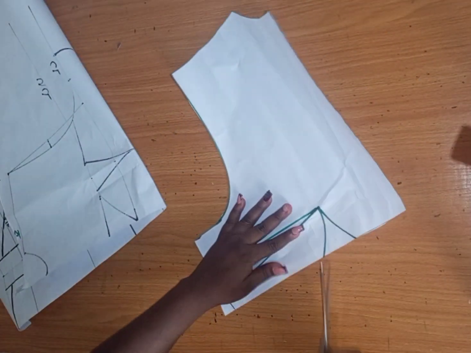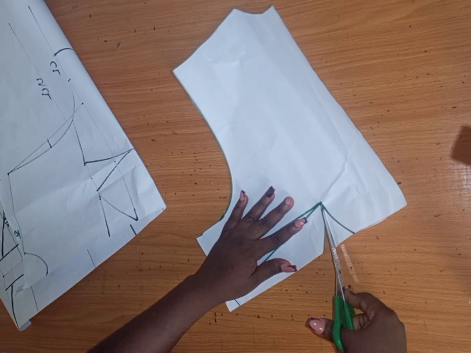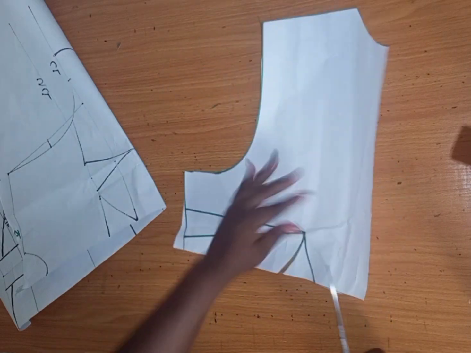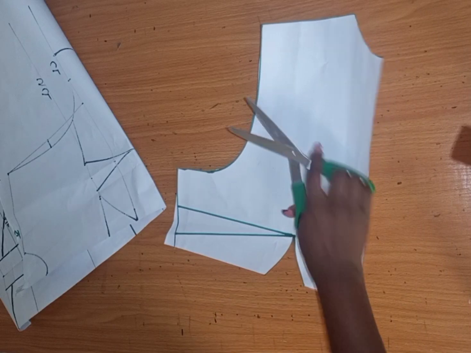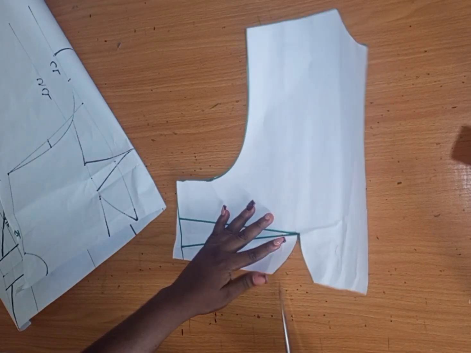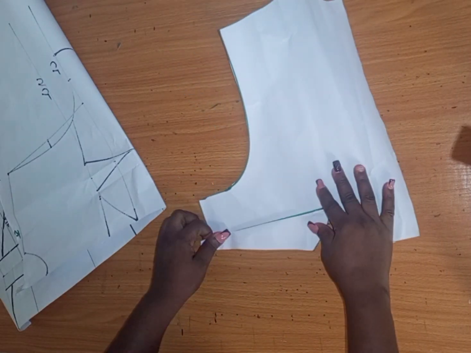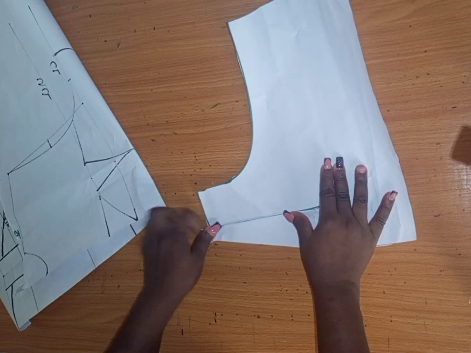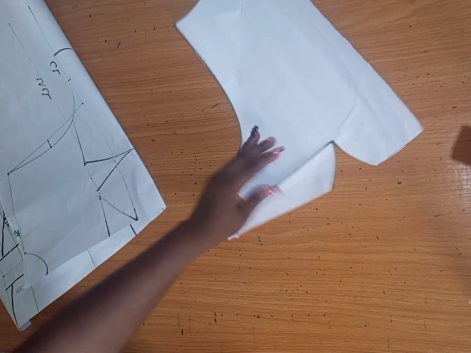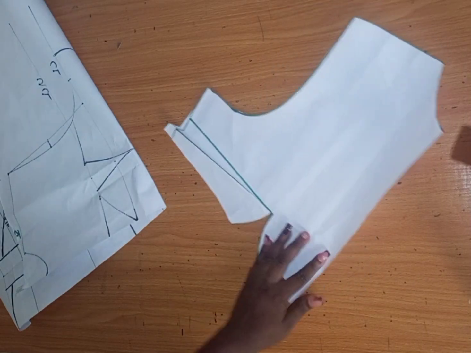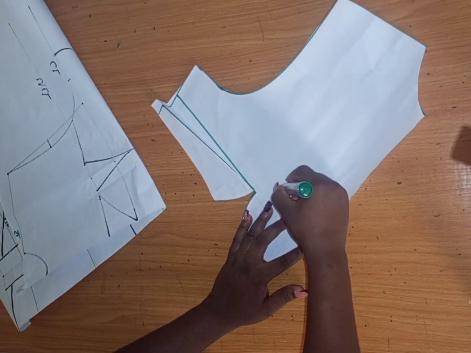Now after cutting it out, for me to be able to close the side dart, I have to cut out this bust dart. I will be closing the side dart later on, so that will enable me to close the side dart. Now this is all for the net part of this top for the front piece.